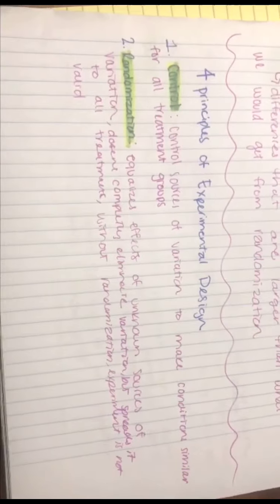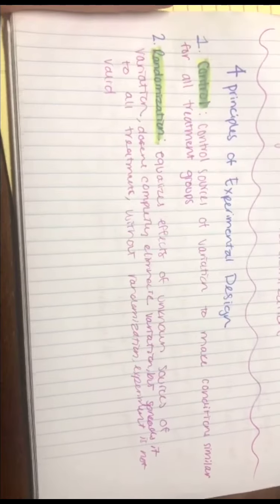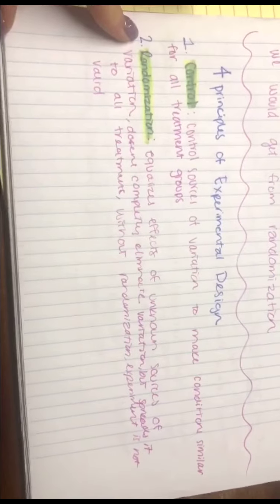Similar to control, randomization plays a huge part in experimental design. We want to equalize the effects of the unknown sources of variation. It doesn't completely eliminate them, but it does spread them evenly across all treatments. Without randomization, our experiment is not valid. This is one of the most important things to keep in mind from part 3.